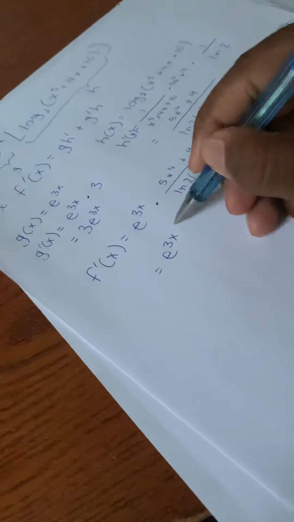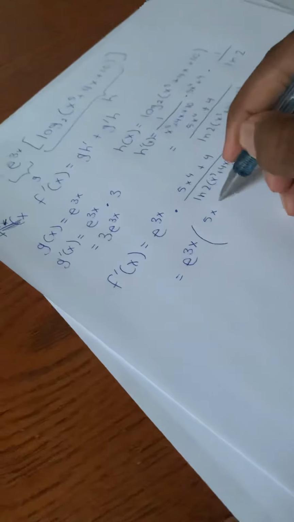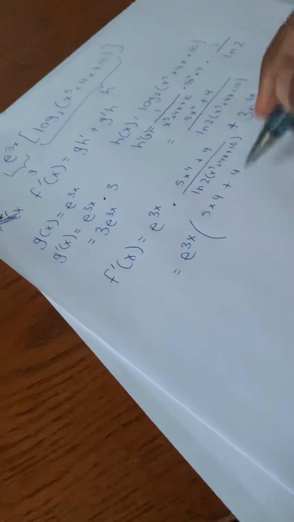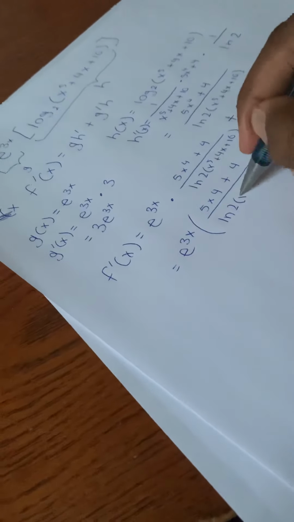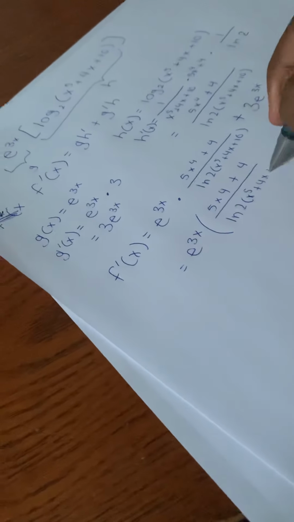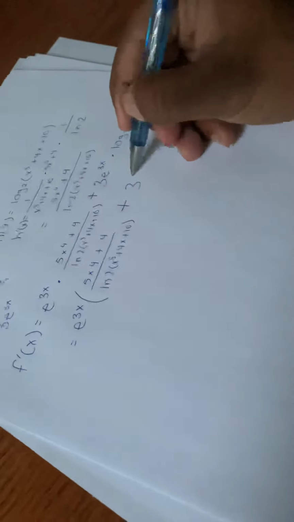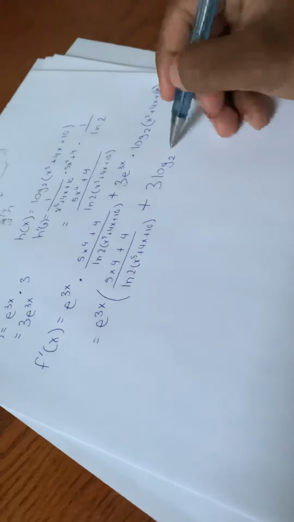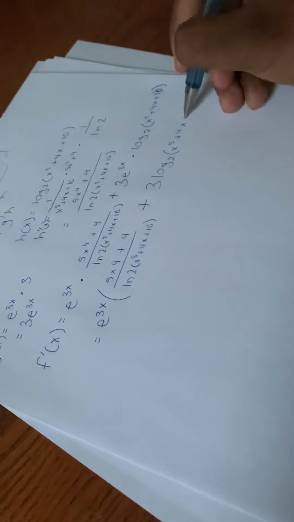And now you're left with (5x^4 plus 4) over ln 2 times (x^5 plus 4x plus 10), yeah, plus, big plus sign, 3 log base 2 of x^5 plus 4x plus 10, close the brackets, and boom, I got it.